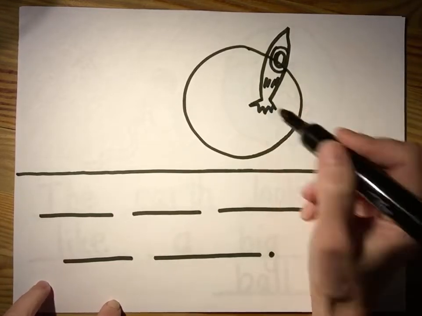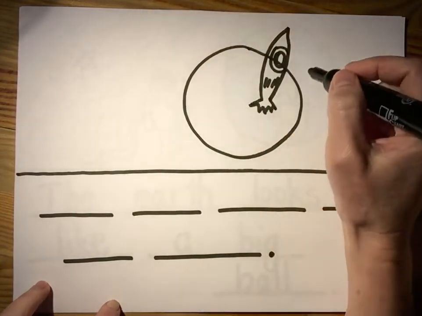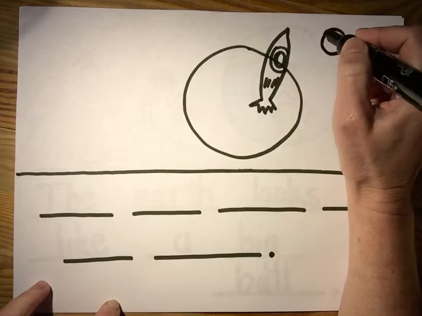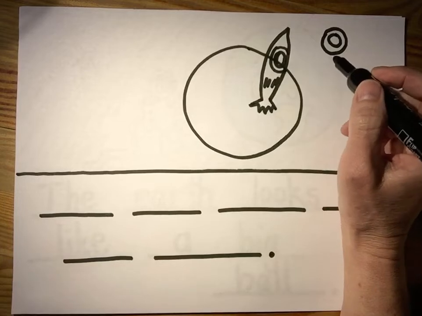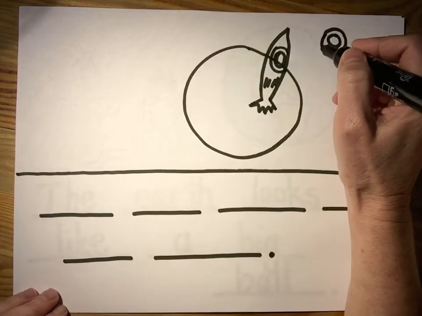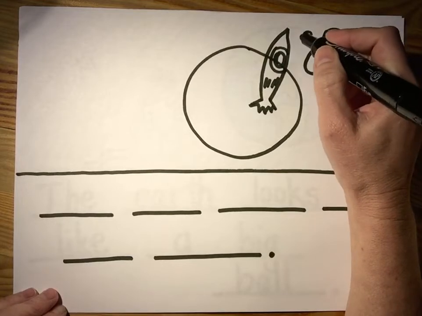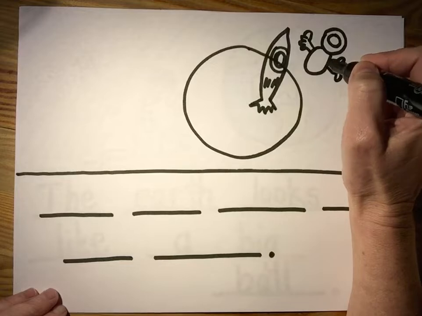And then I'm going to draw the astronaut on the moon. So I'm going to make her like standing on it. I'm going to make her standing over here. So here's her head, and then I'm going to draw this part for her helmet. She needs to have on her helmet because you can't breathe on the moon. And there's her body, and there's her arms, and her big spacesuit gloves.